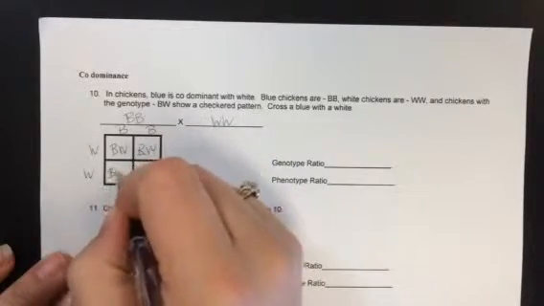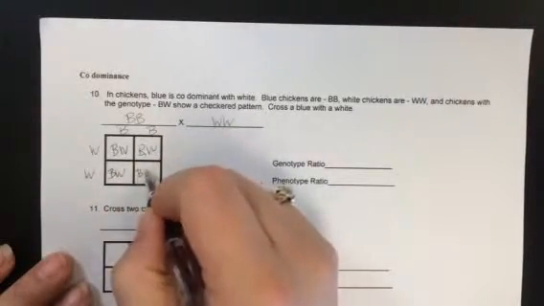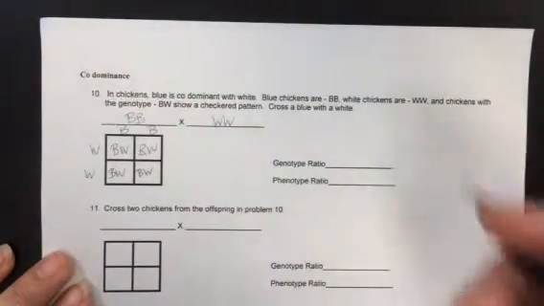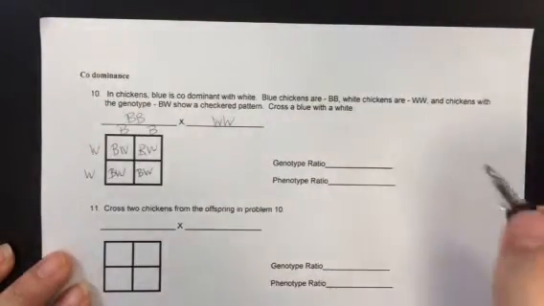R's on the brain there. BW. Now, could you write it WB? Sure, why not? We usually just do it alphabetical because that's our habits of the English language.